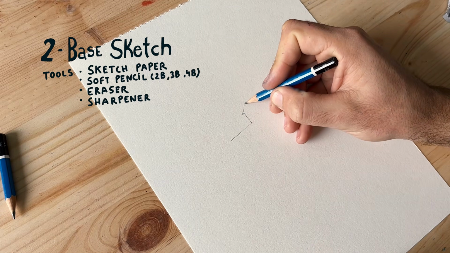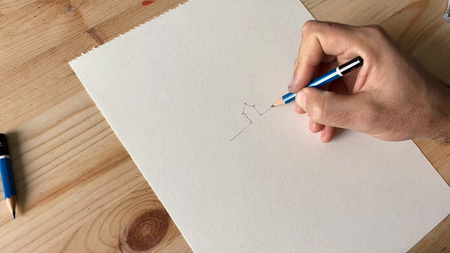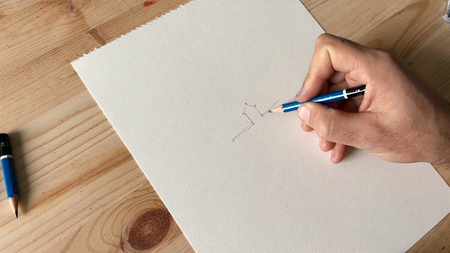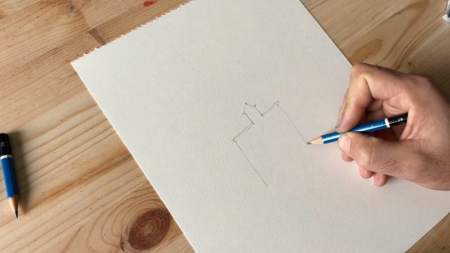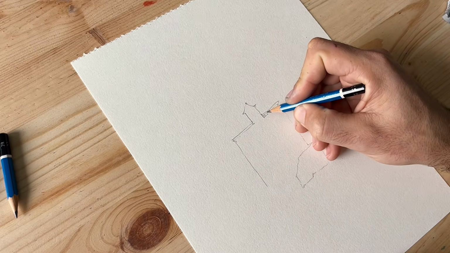The next step is the base sketch. For this sketch I'm just using a soft pencil. It can be a 2B, 3B, 4B pencil. Just one pencil that is versatile enough to make different shades of gray.